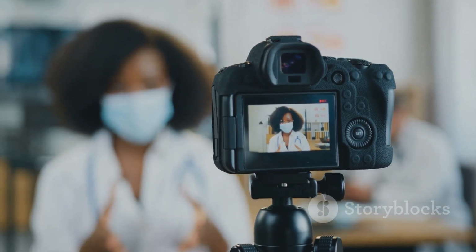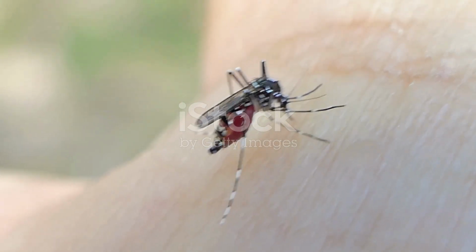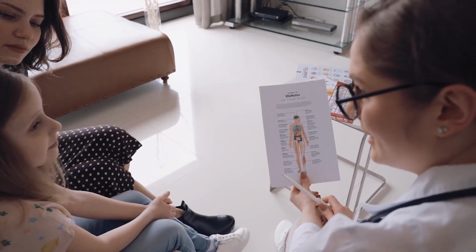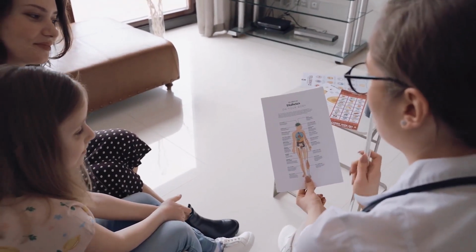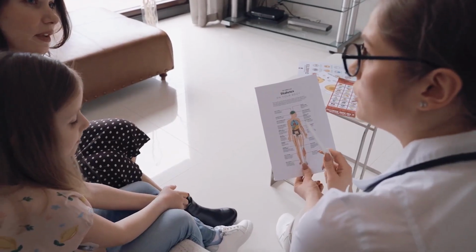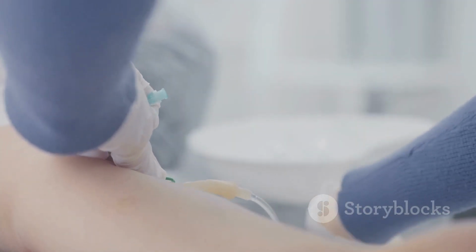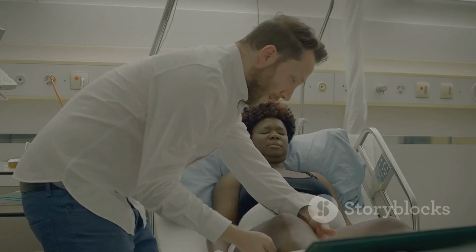Section 11. Conclusion: stay informed, stay safe. Malaria is a serious but preventable and treatable disease. By understanding how malaria is transmitted, its symptoms, and the available prevention and treatment options, we can protect ourselves and our loved ones. Early diagnosis and treatment are essential for preventing severe complications. If you suspect you may have malaria, seek medical attention immediately.